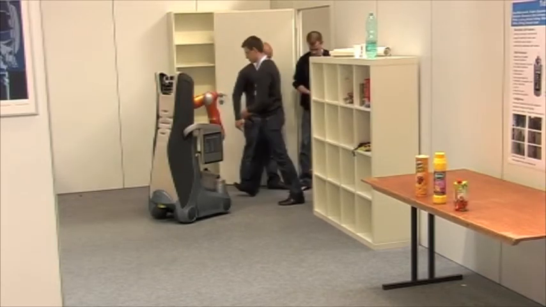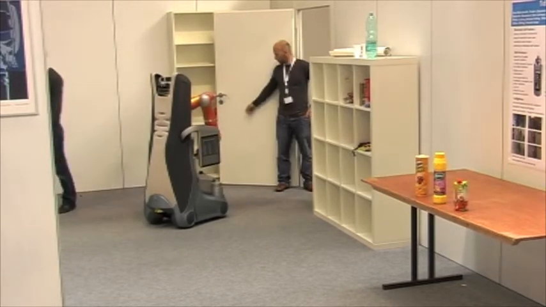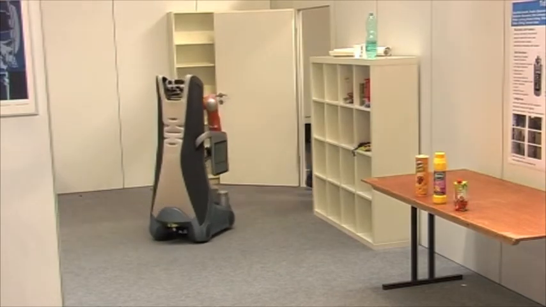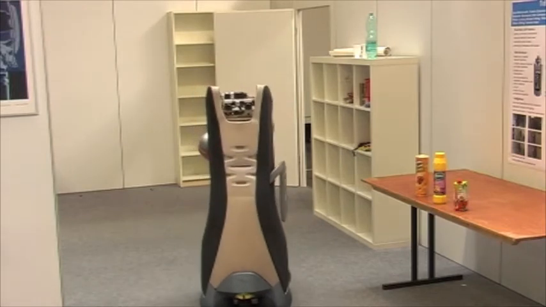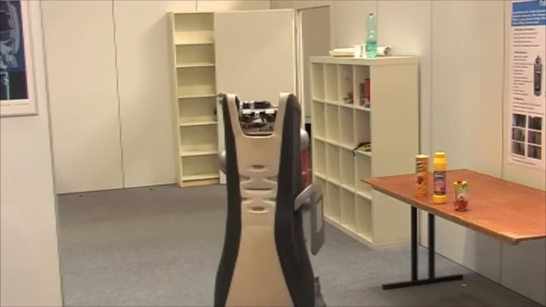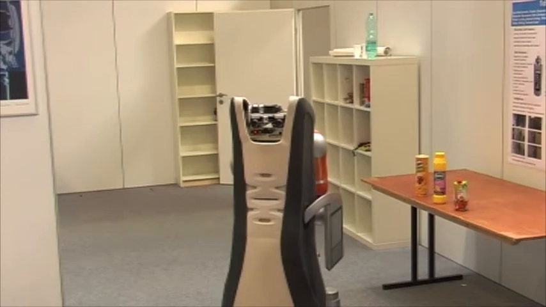Hello, my name is Thomas from the team BIT Mods. And hello, referees, our demonstration has started. The task of our robot Jenny today is to clean up the kitchen table. We don't want to lose time, so we directly start with the demonstration.